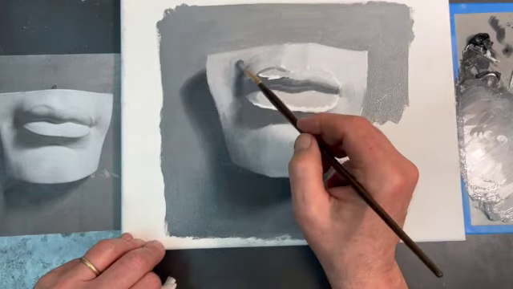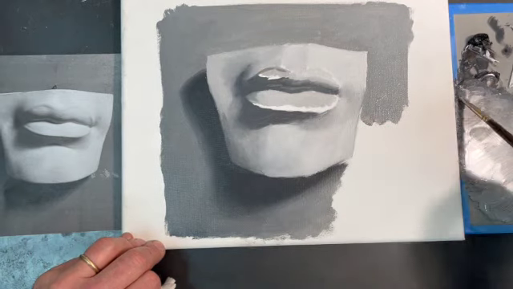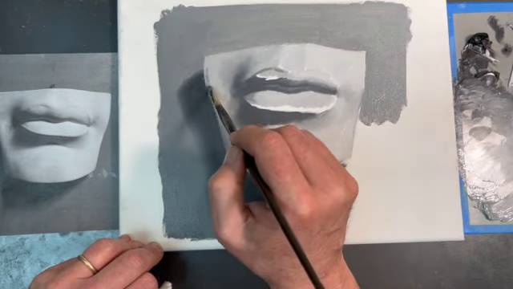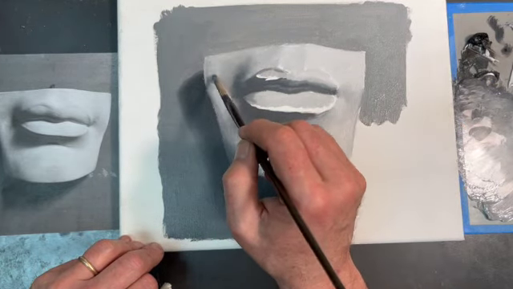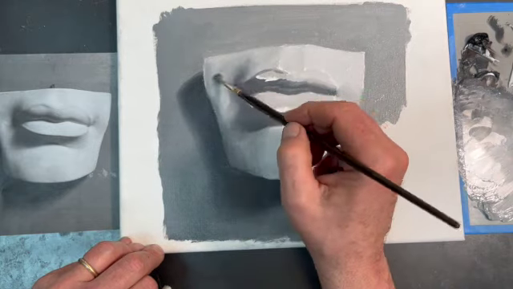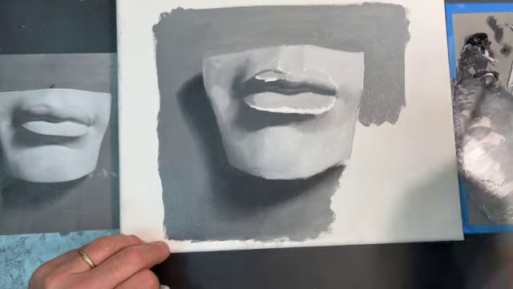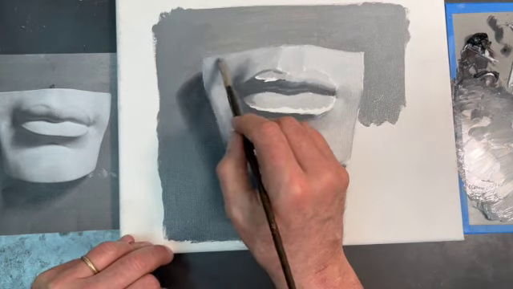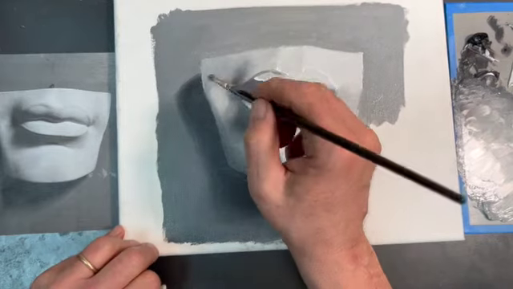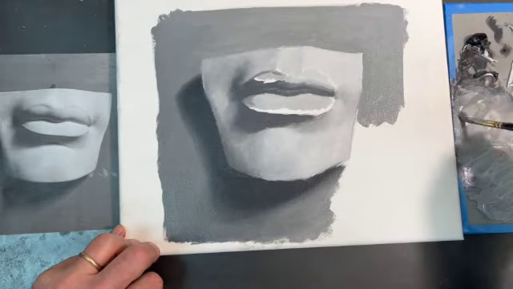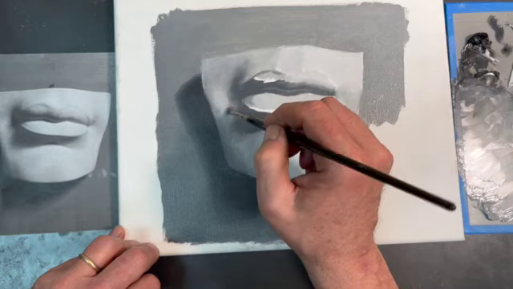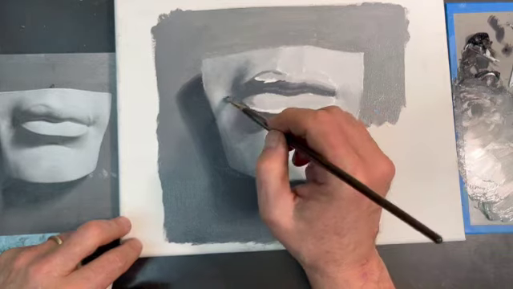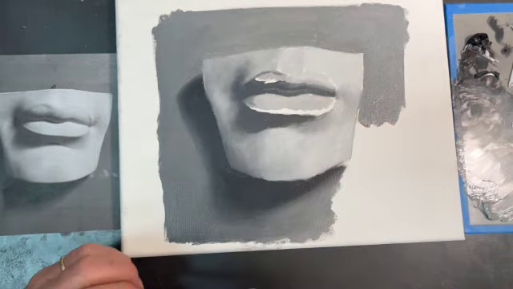So now you can see it's actually coming around that area in the lower right-hand corner. I left that open so that I could rest my hand when I had to do any little close work on the upper lip, or else I'd have a hand filled with gray paint. I am painting this flat on a tabletop, so that's why I had to do that. If I had painted this on an easel, I would have painted the whole backdrop.